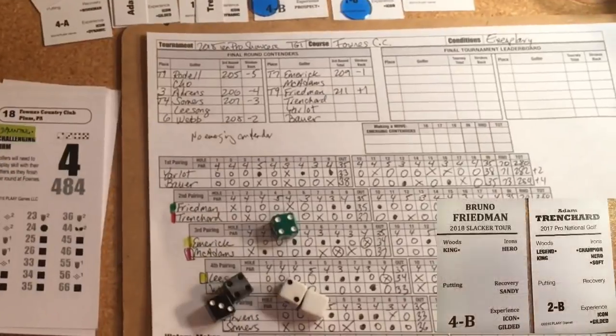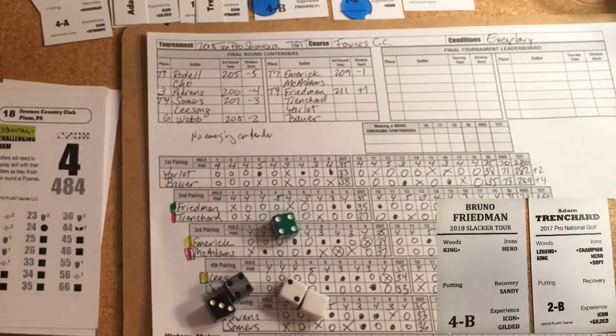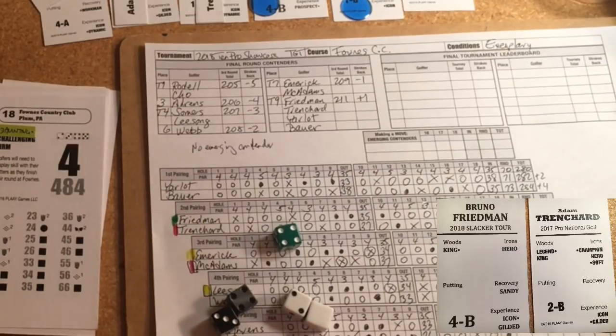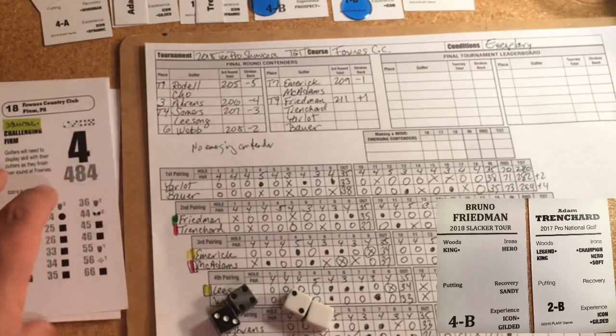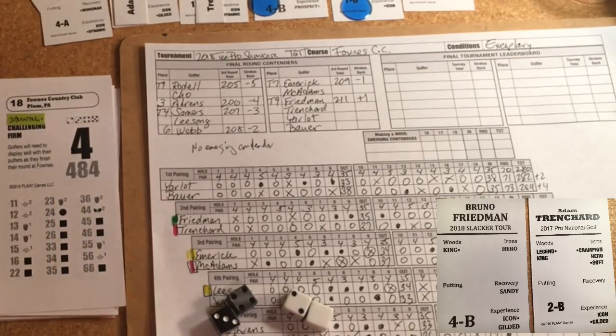I forgot to show you the cards here, but that's okay. So, nice tournament for one of my custom cards. I think Webb is going to beat him, but that's okay. He can still be proud of that round.